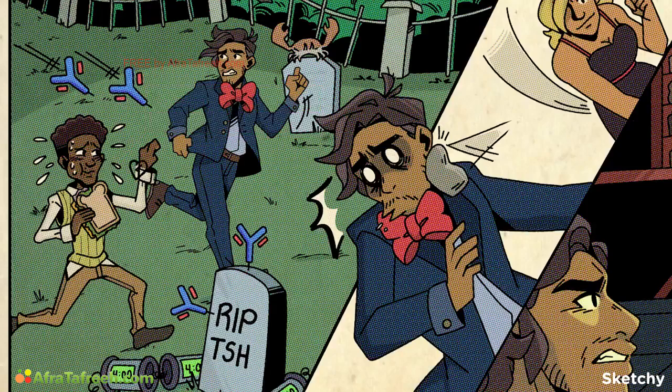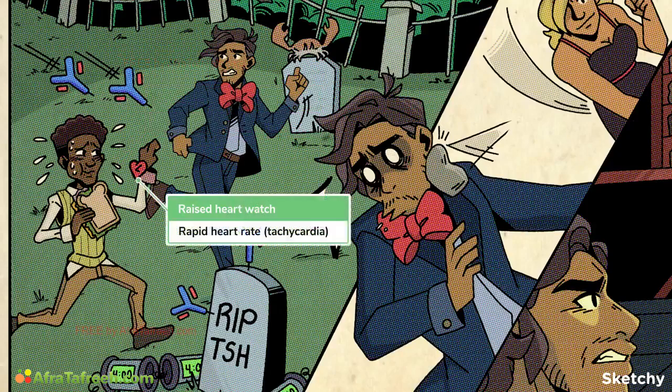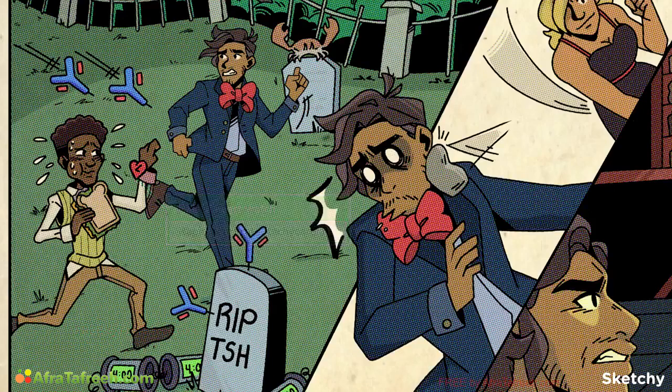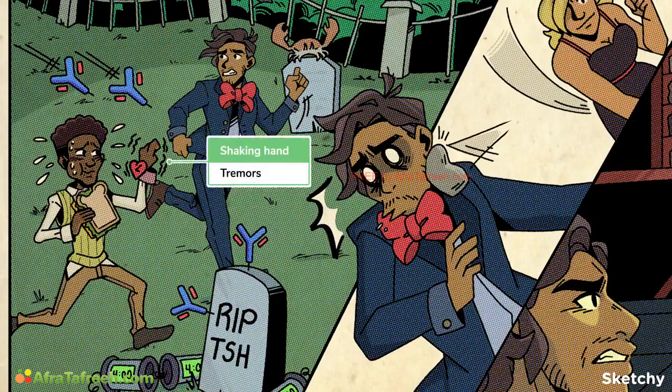Thyroid hormones also upregulate cardiac beta 1 receptors, which makes the heart more sensitive to sympathetic stimulation. Because of this, those with hyperthyroidism will often exhibit a rapid heart rate, which is shown here by this elevated heart watch. Excessive thyroid hormones may also affect the central nervous system, which will present as muscle weakness or a tremor, and why this guy's hands are trembling in fear.